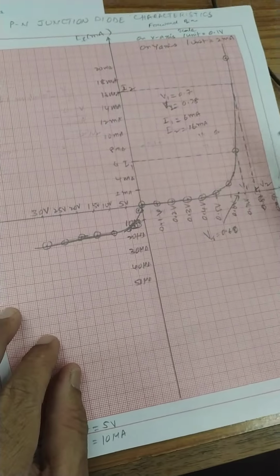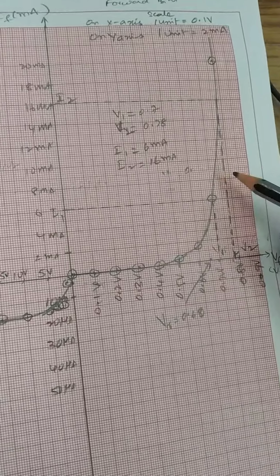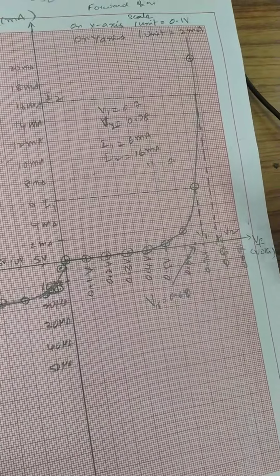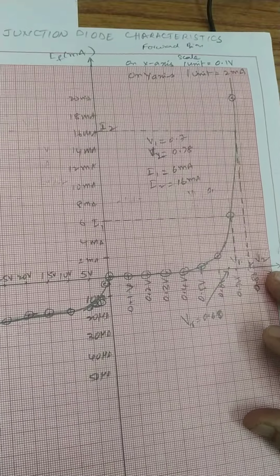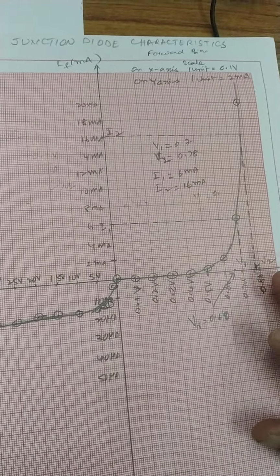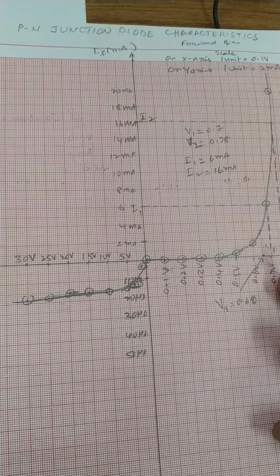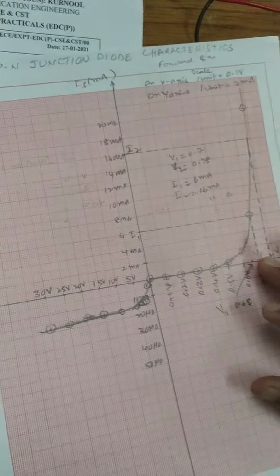So these are the values we have to take from the forward bias characteristics: the cut-in voltage, static resistance and dynamic resistance. So this is about forward bias characteristics. Now come to the reverse bias circuit.